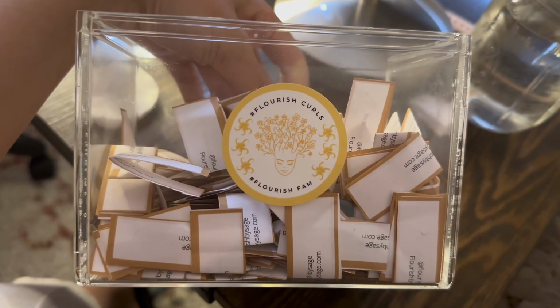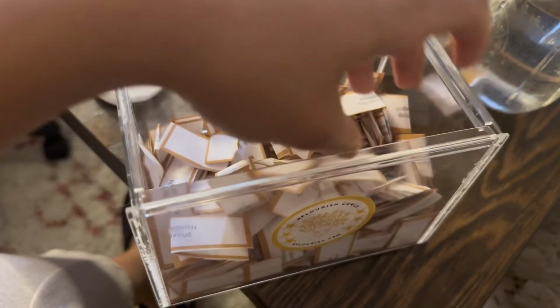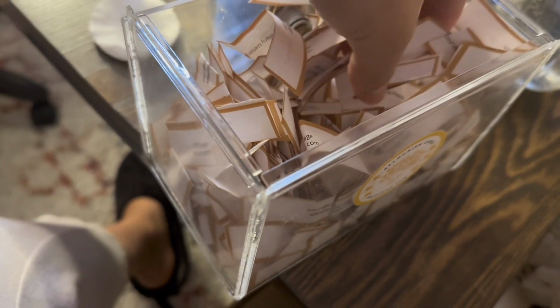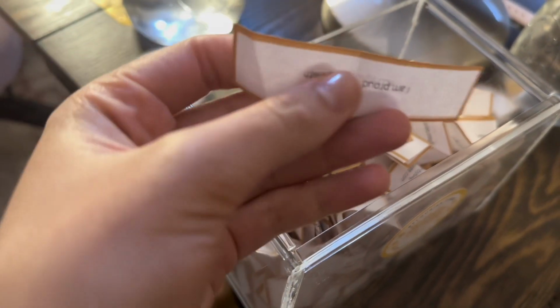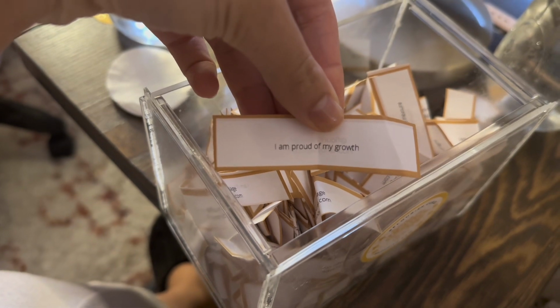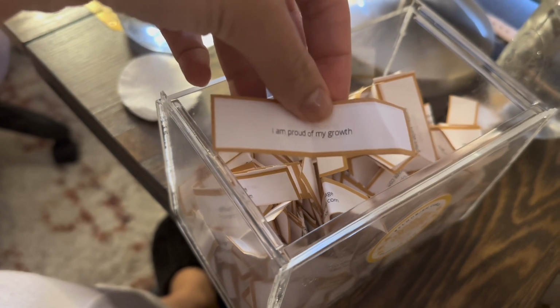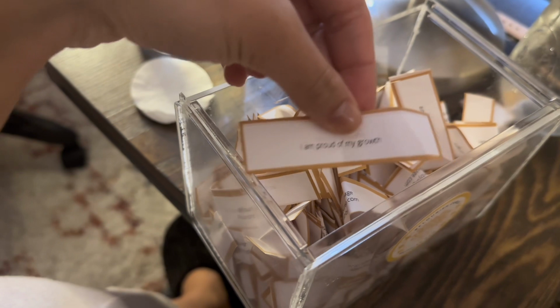Oh yeah, y'all. I did promise that I was going to leave you guys with a Flourish affirmation. So let's see what the affirmation is looking like today. All right, lead me, God. Which one is for the people? What's the affirmation? I feel like it's this one. All right, y'all ready? Drum roll. Boom. Oh, upside down. It says, I am proud of my growth. We're gonna leave it at that. I am proud of my growth. I love you guys, and I am proud of your growth, okay?